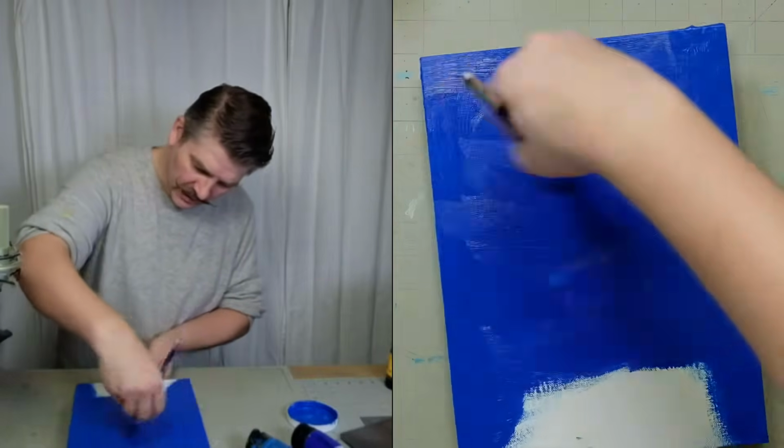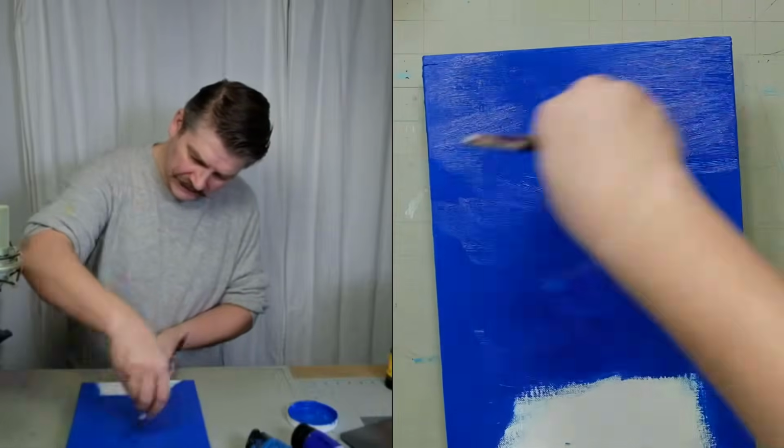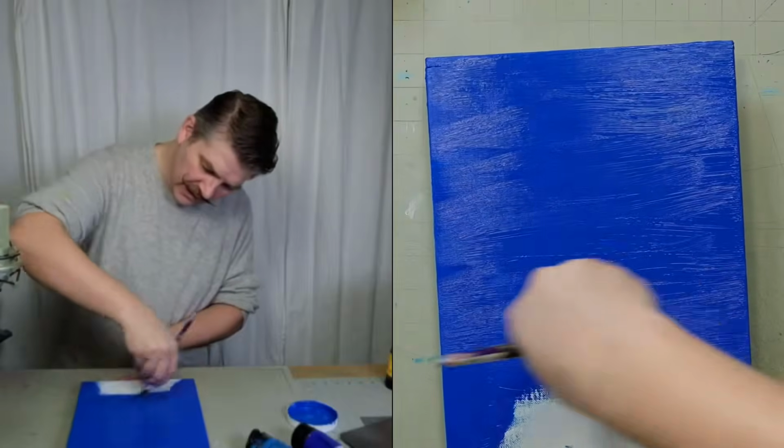We're just barely going to have enough here, and I'm even then a little bit worried it's going to be a bit streaky, but we'll see.